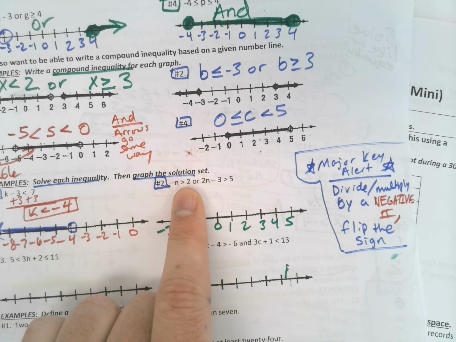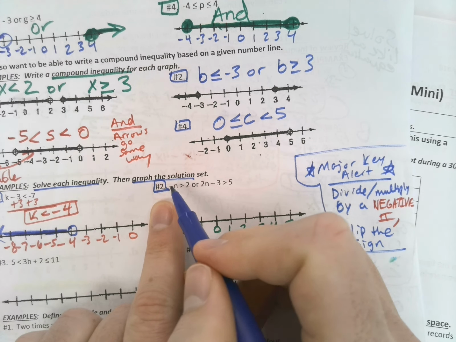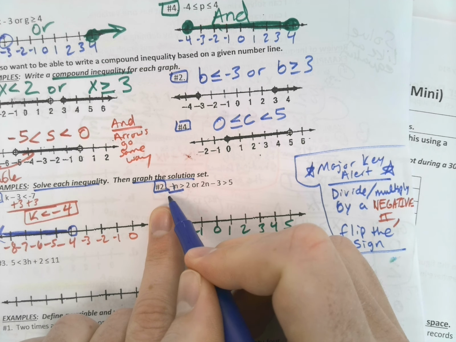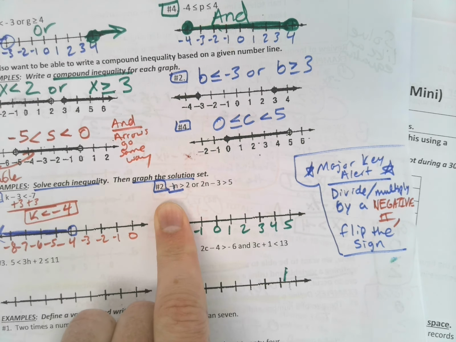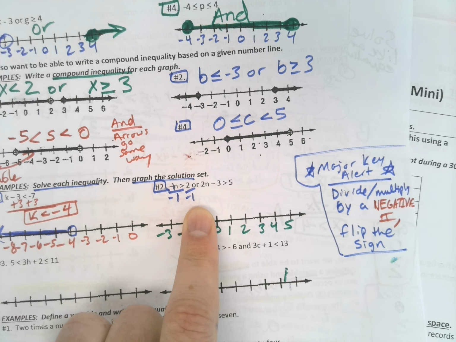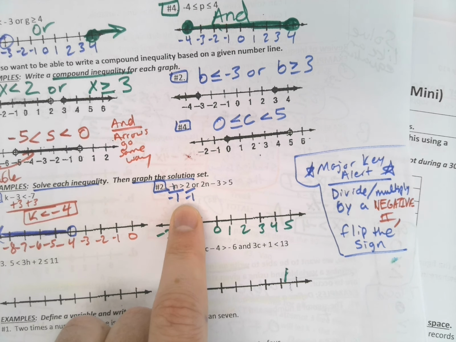So look at number 2. We've got -1 being multiplied to n, don't we? How could you solve for n if there's a -1 being multiplied to it? Well, you can't add it because it's being multiplied. You would do the opposite of multiplication. You would divide it. So if there's a -1 being multiplied to n, we have to divide by -1.